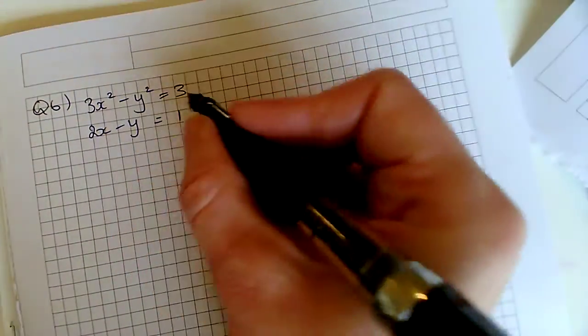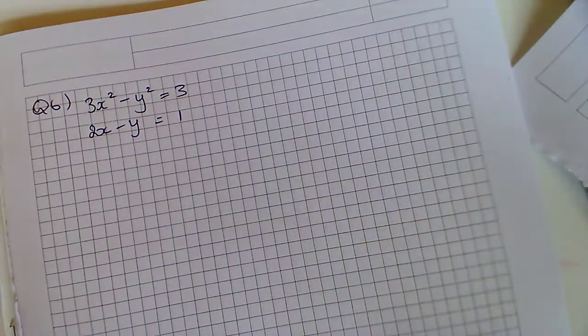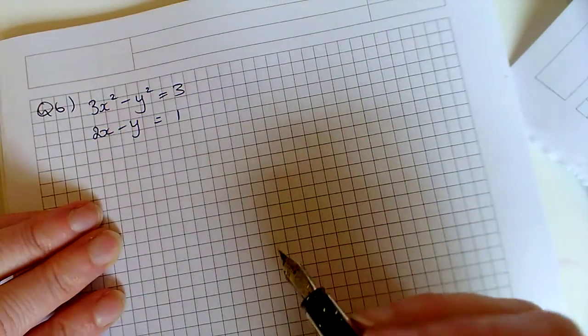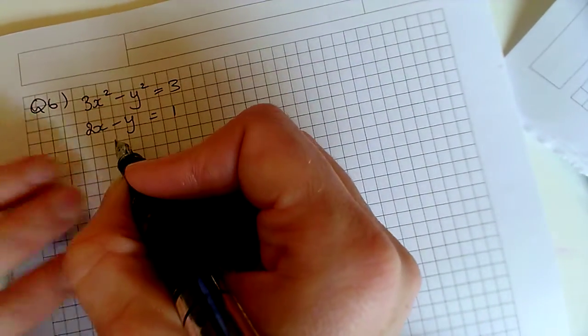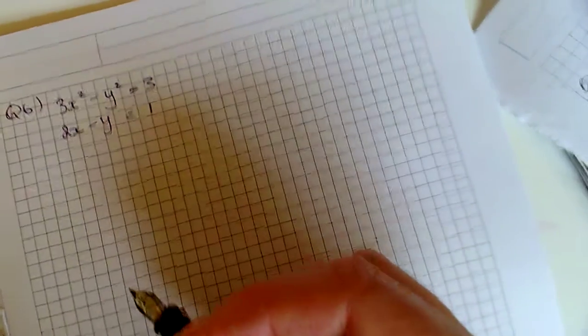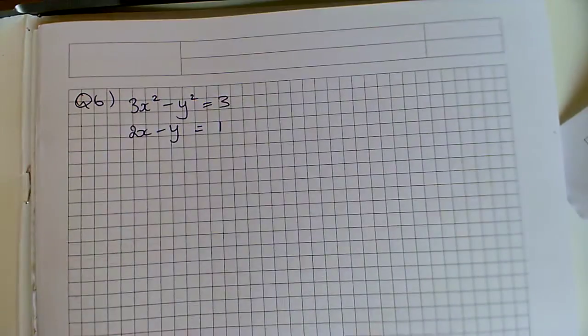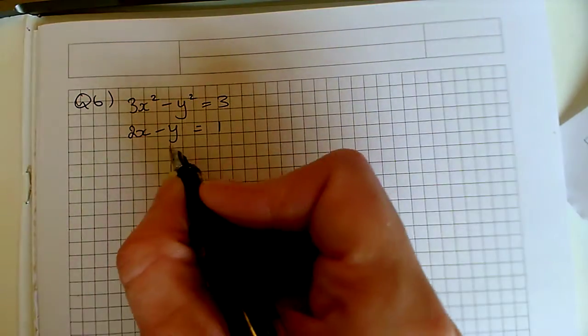So here's my line, here's my curve. Which one is easier to write in terms of the other? Well, I want to avoid having a fraction if I can. But we'll get the same answer regardless.